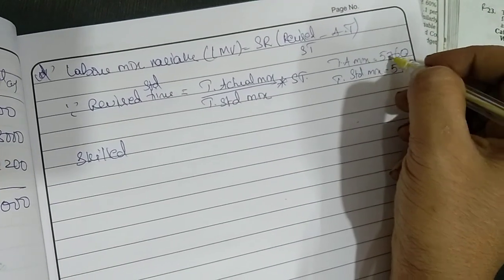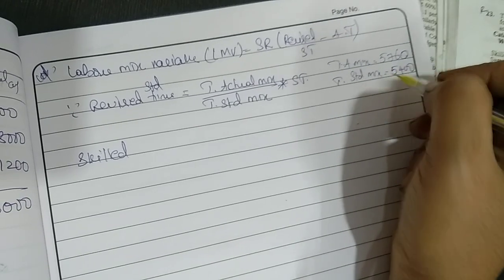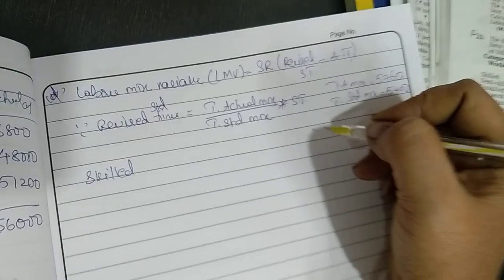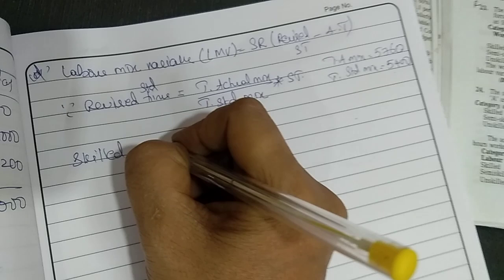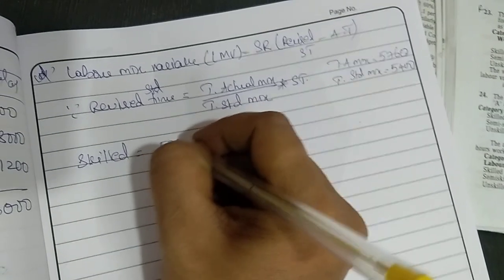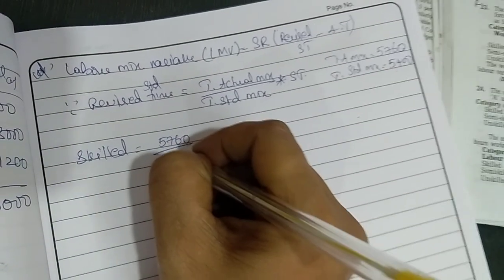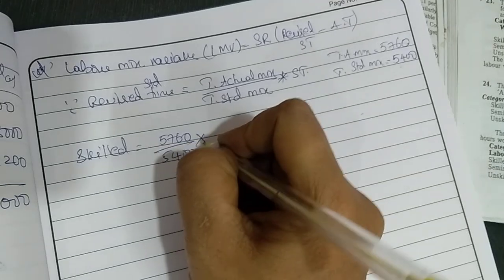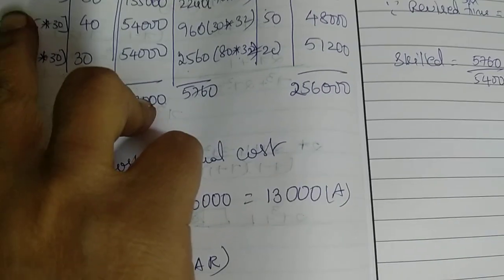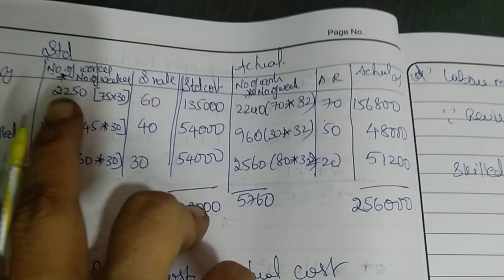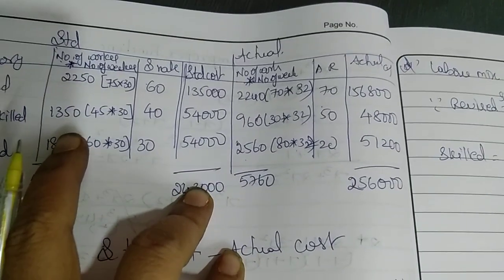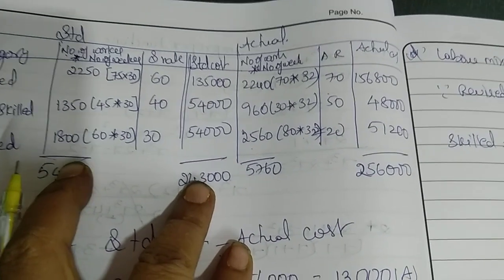So one will be the numerator, the other one the denominator, and individually we are going to find out skilled and the rest. So first I am going with my skilled one, wherein 5760 divided by 5400 multiplied by the individual one we have to take. That is 2250, individually 1350, and the last one 1800.